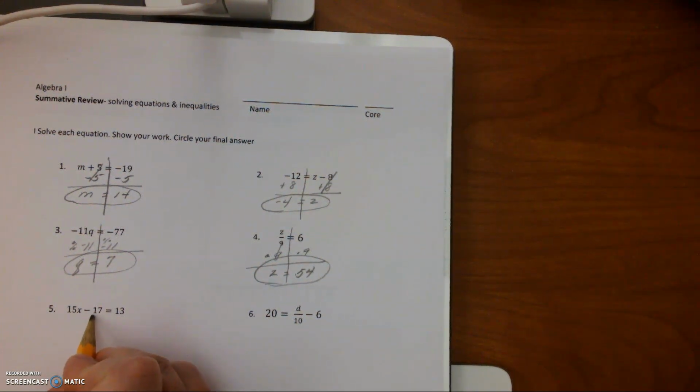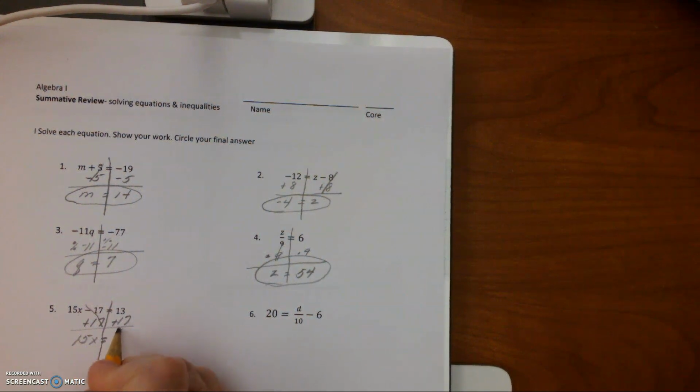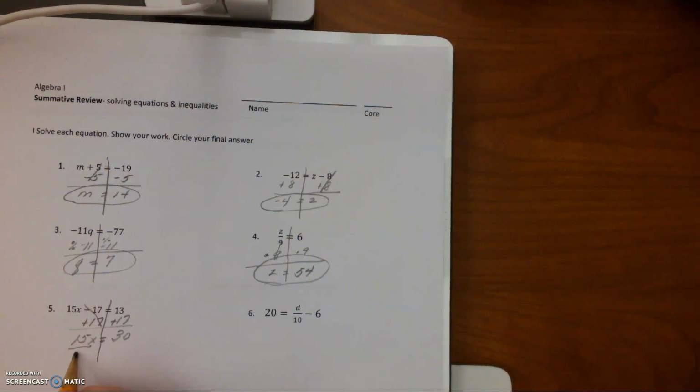So we want to get rid of the constant because we want the variable and the coefficient together. So we're going to add 17 to both sides. These cross out. 15x equals 30. Then we're going to divide both sides by 2. So by 15, excuse me.